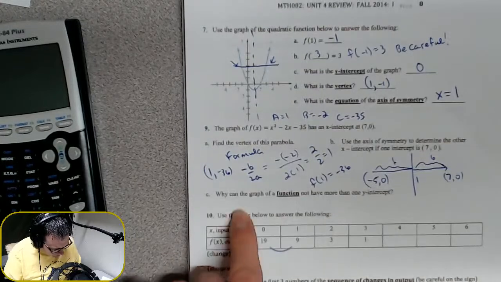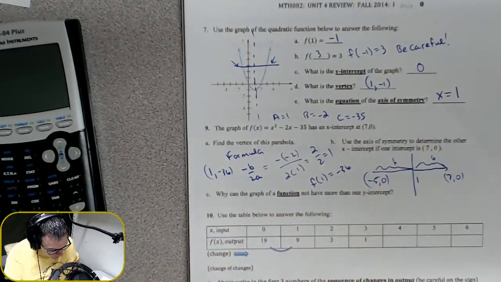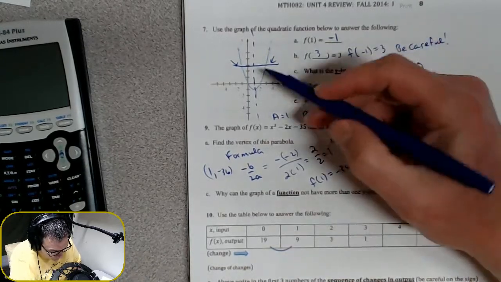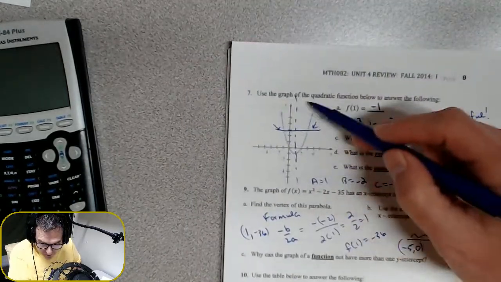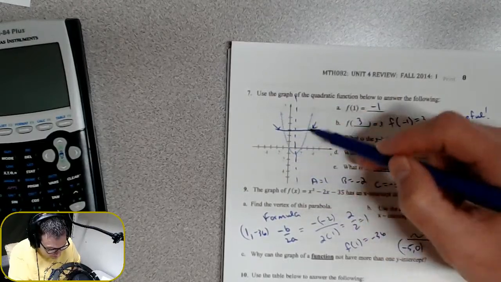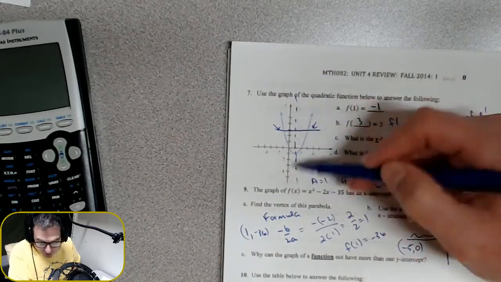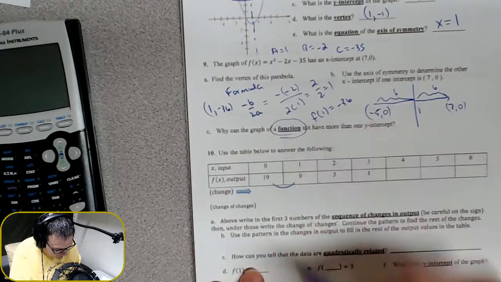Why can the graph of an equation not have more than one y-intercept? Okay, remember, it can cross the x-axis. See, it's a parabola, so it could cross the x-axis twice, at most. But the y-intercept only one time. It's a function. Okay, then that's the key there, the word function.